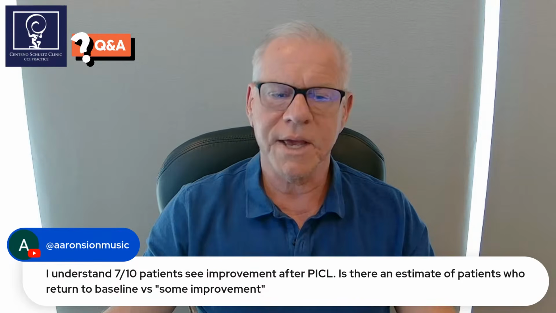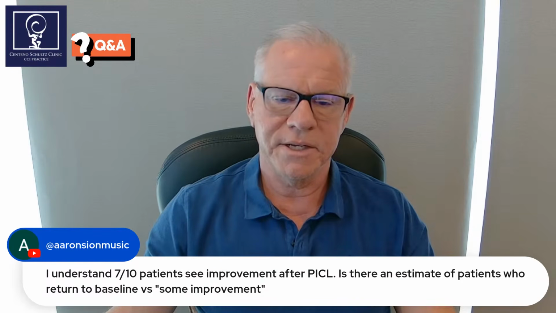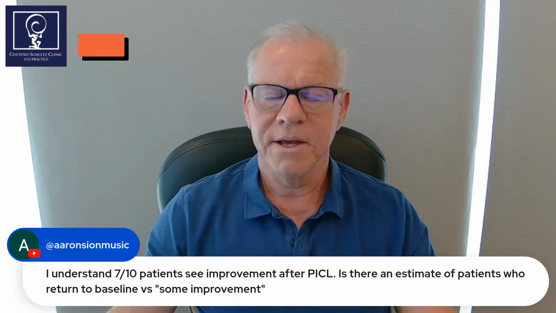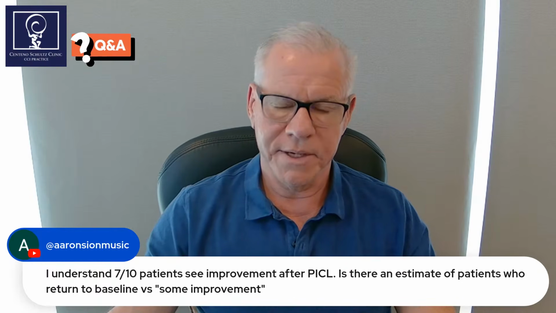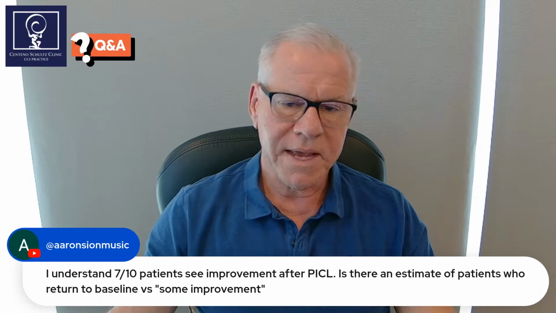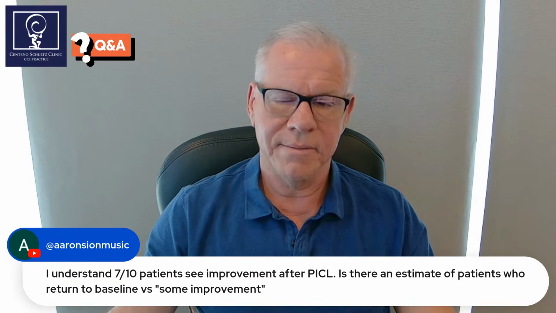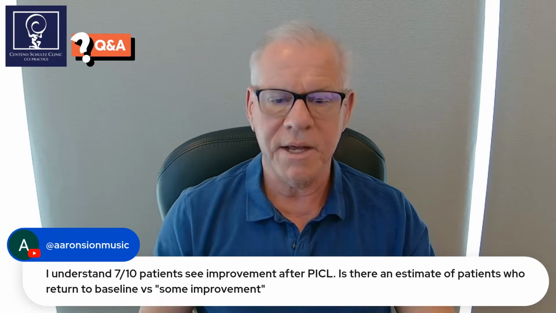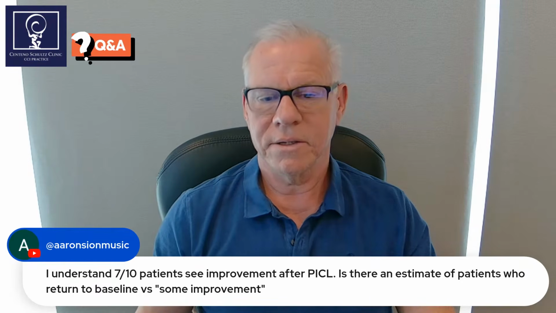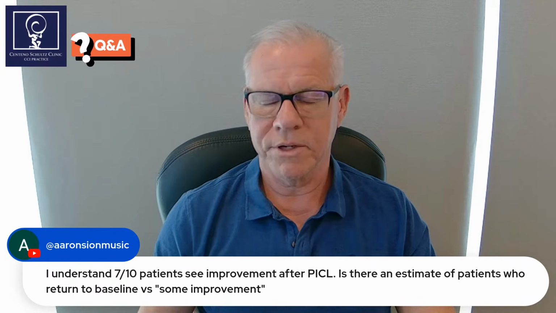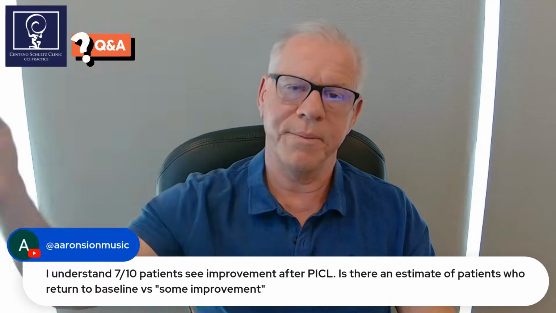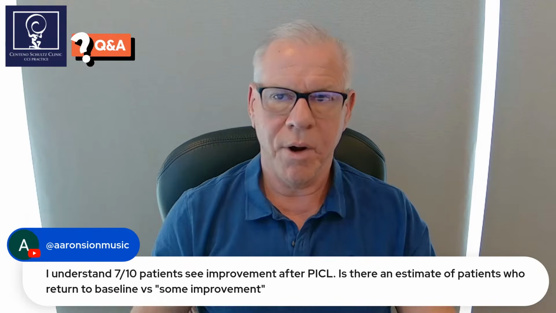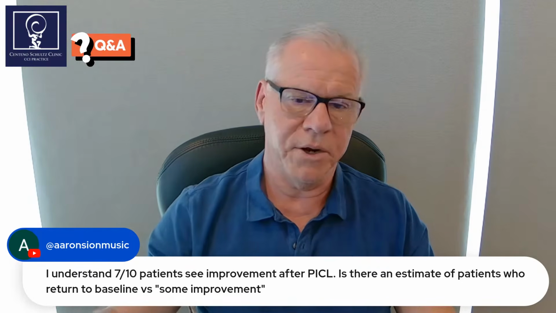Aaron asks: I understand 7 out of 10 patients improve after PICL. Is there an estimate of patients who return to baseline versus some improvement? Not sure what you mean. Maybe you're asking, in the 3 out of 10 patients that don't respond, are some of those people who get some initial benefit and return to baseline? Yes, that would be part of that group. Some of that group would be no response.